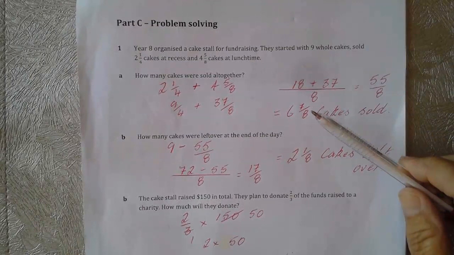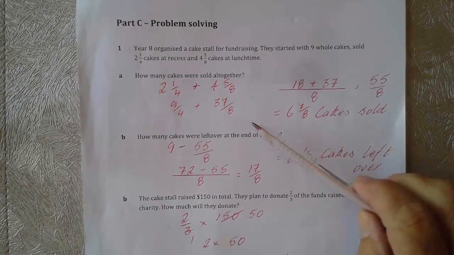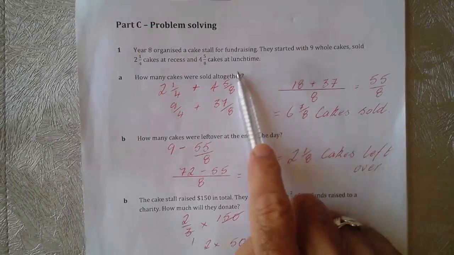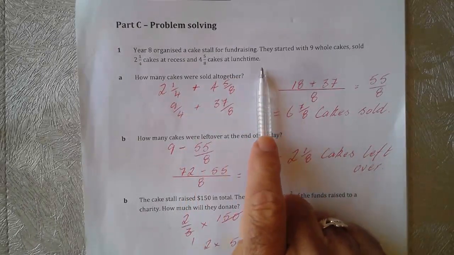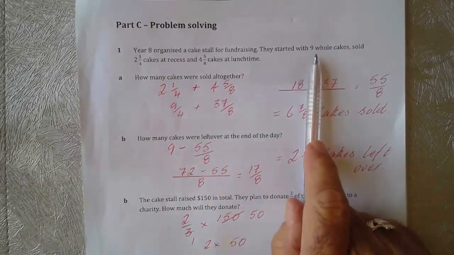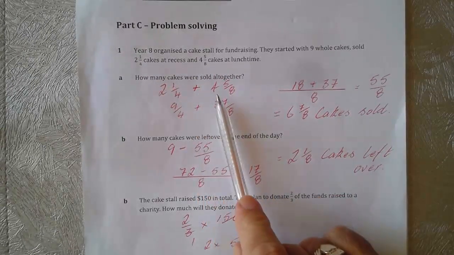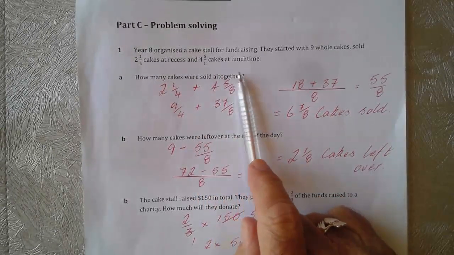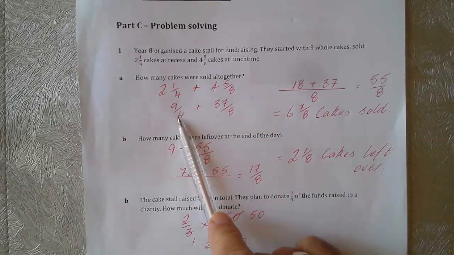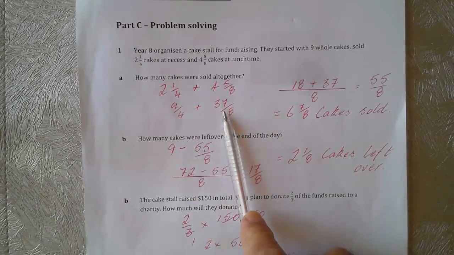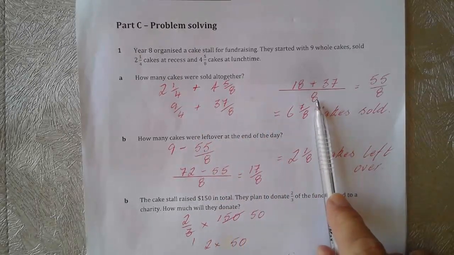Okay, looking at the organised cake stall, we see that it's just a straight addition sum. They started with 9 whole cakes. They sold 2 and a quarter, and they sold 4 5/8 at lunchtime. So it's a mixed number. Convert it to a mixed number. Lowest common denominator is 8.